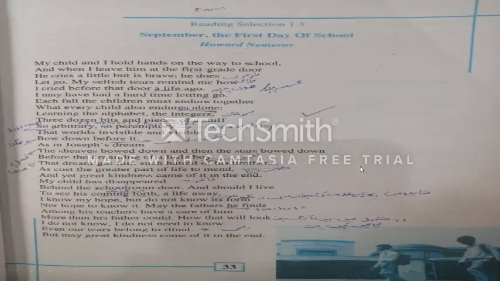Today we are going to start the reading selection on point 3 of Unit 1, First Attempts and Challenges. The topic of today's lesson is a poem, actually, "September, the First Day of School." It has been written by Howard Nemerov.